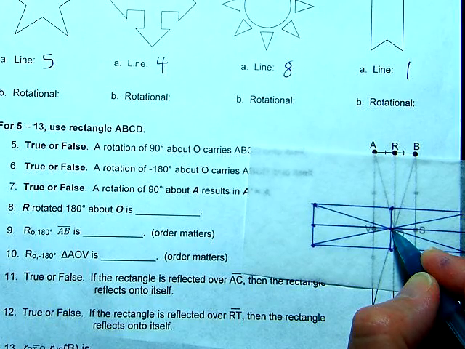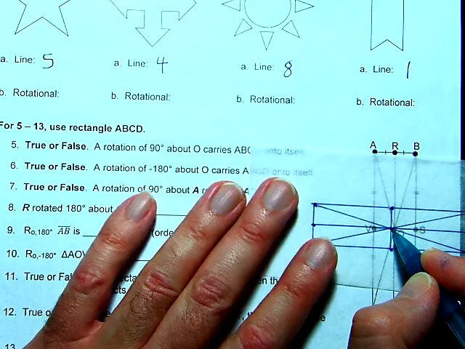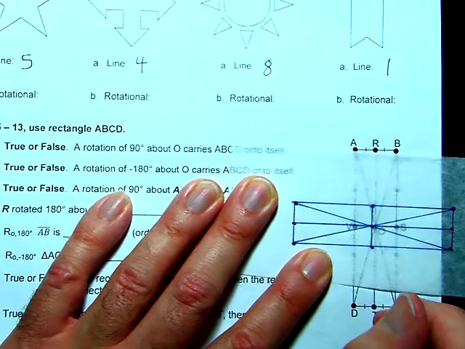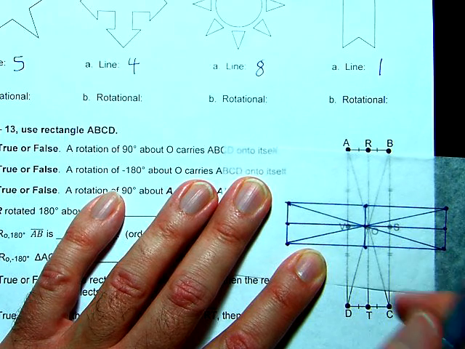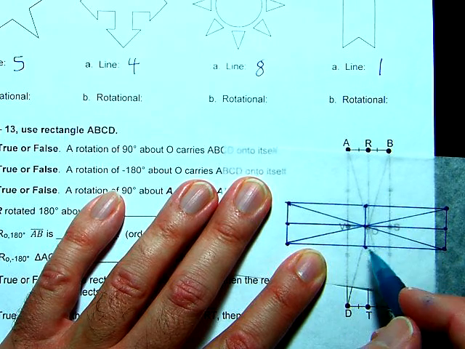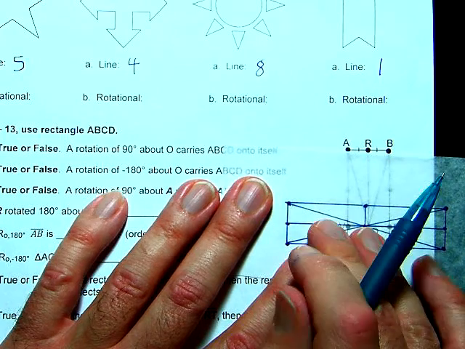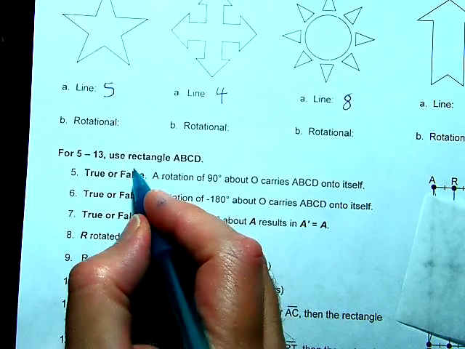Does that carry A, B, C, D onto itself? No. Look at the two figures. Is one on top of the other? No. In fact, one is vertical and one now is horizontal, so the answer here is false.